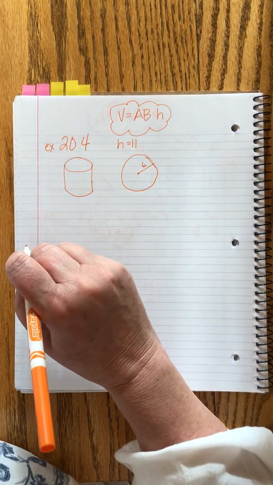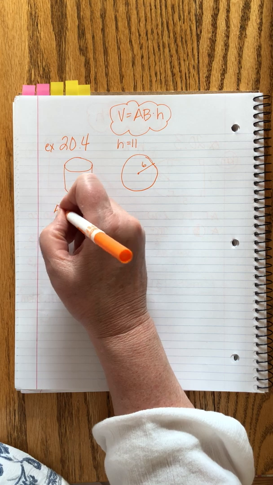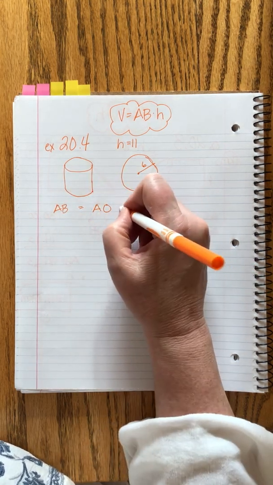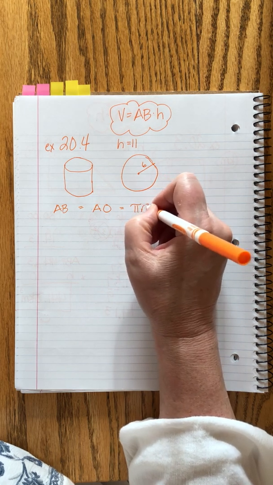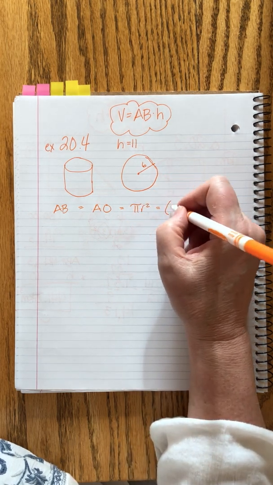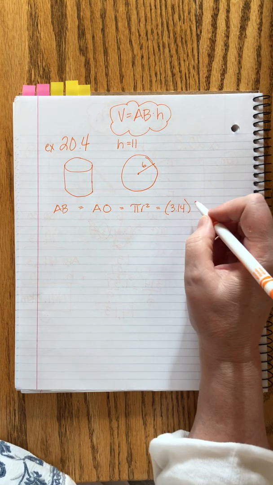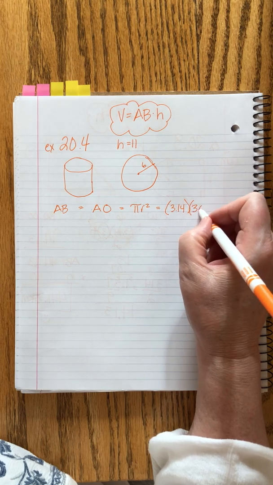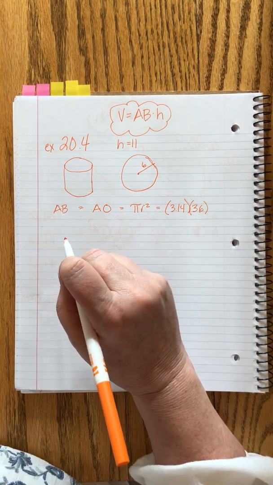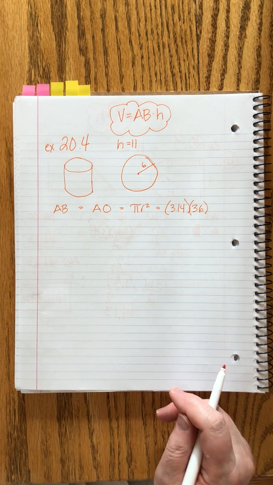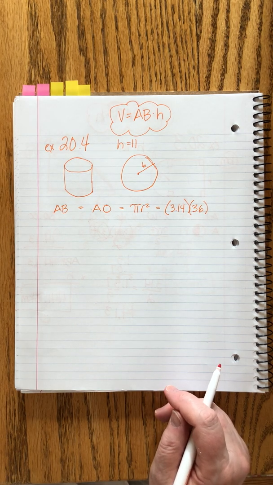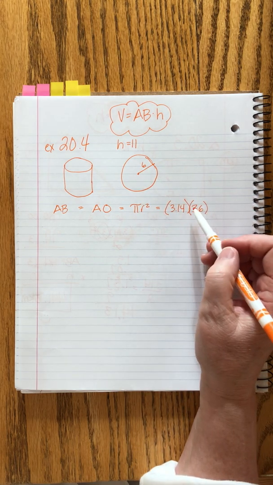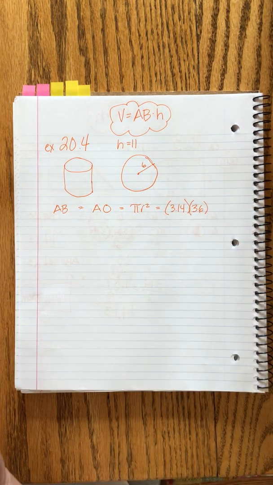It's not multiple shapes smushed together. So the area of the base will equal the area of the circle, which equals pi r squared, which equals 3.14. Sometimes I write 6 squared, but sometimes I just skip over that step and go right to 36. Make sense? Do it whichever way you like. If you feel like it's too big of a jump to go from this picture to 36, go ahead and write 6 squared, but you'll get there soon enough, right?